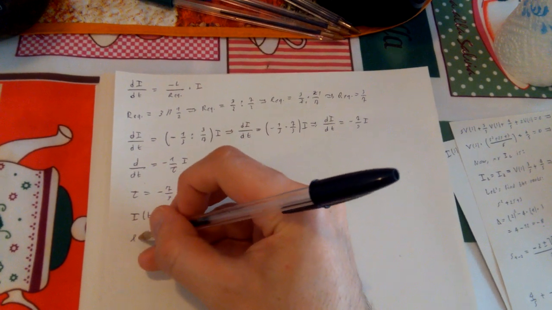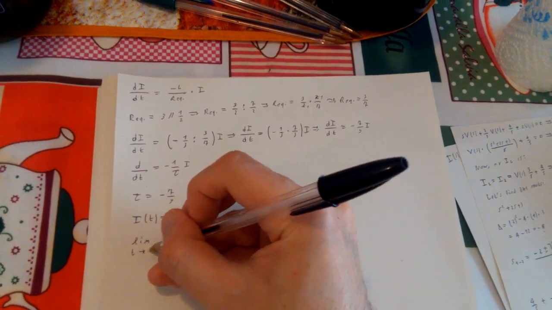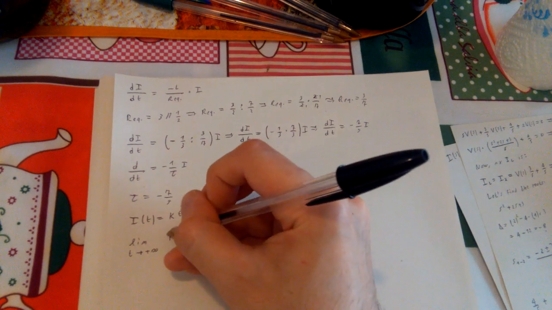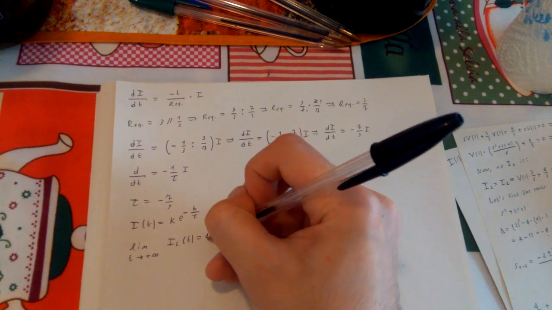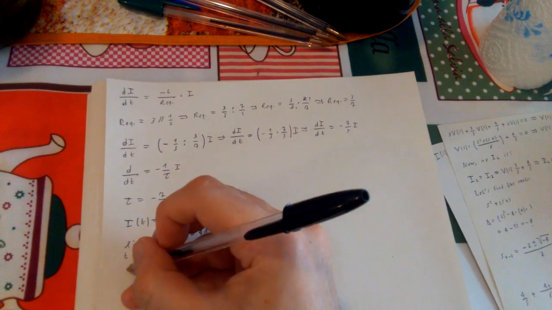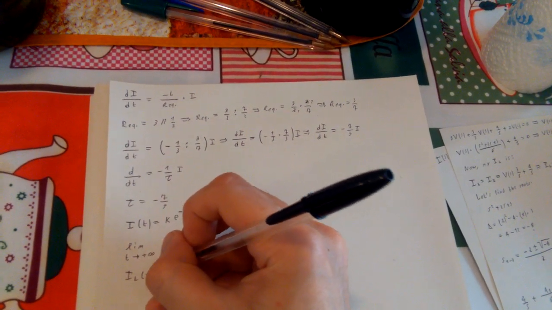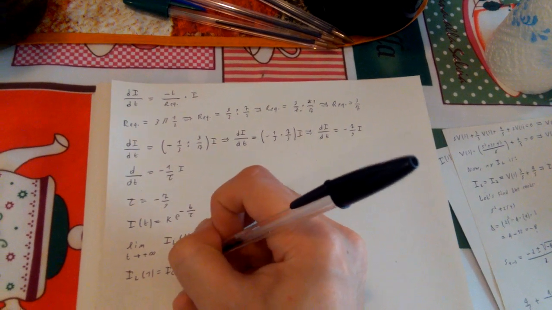So if we do the limit for t approaching positive infinity of I_L of t, we get I_L infinity. So I_L of 1 is I_L of 1.